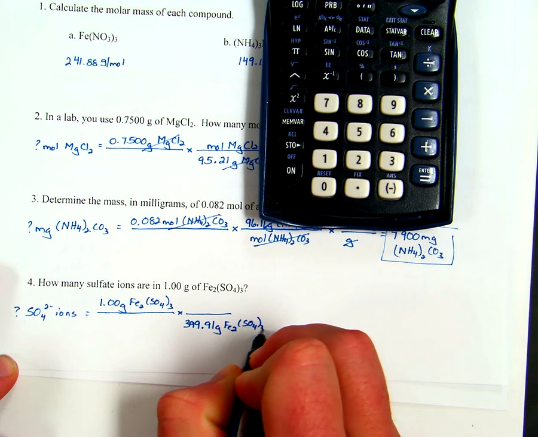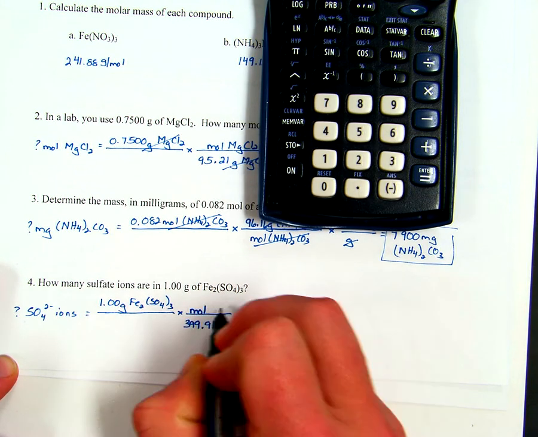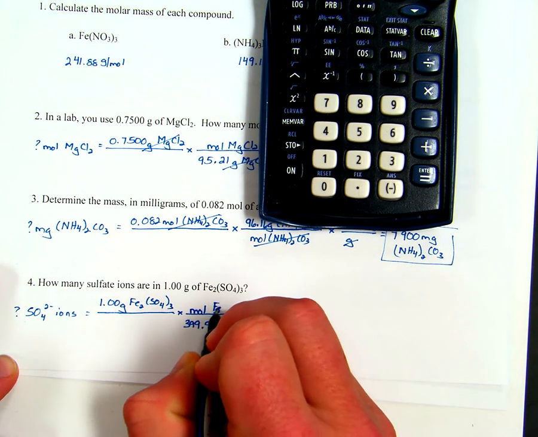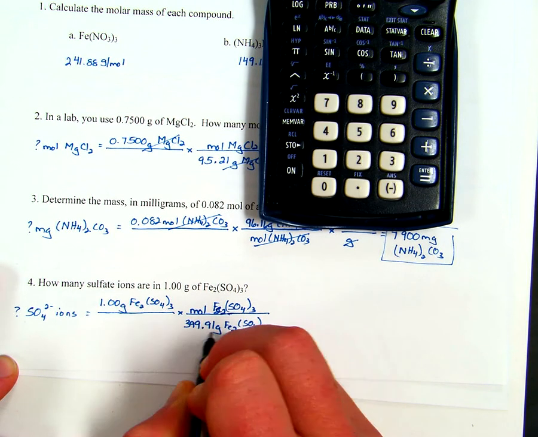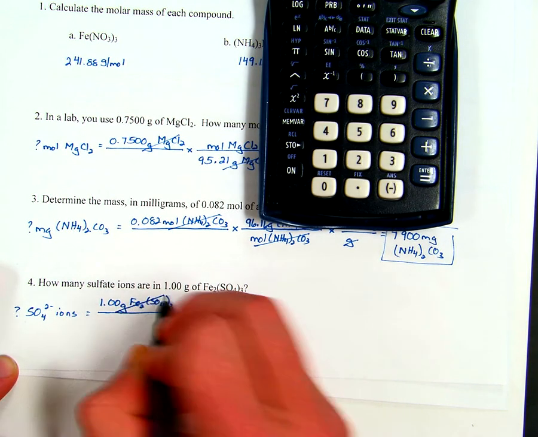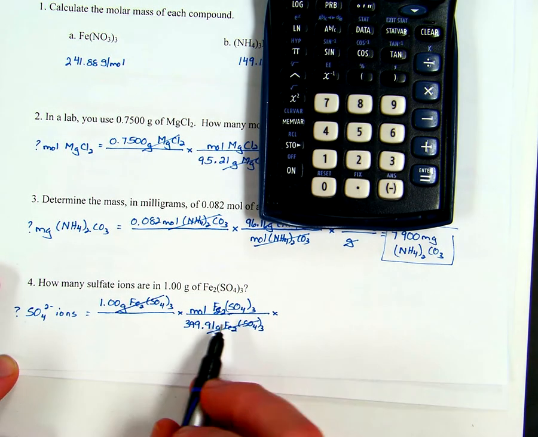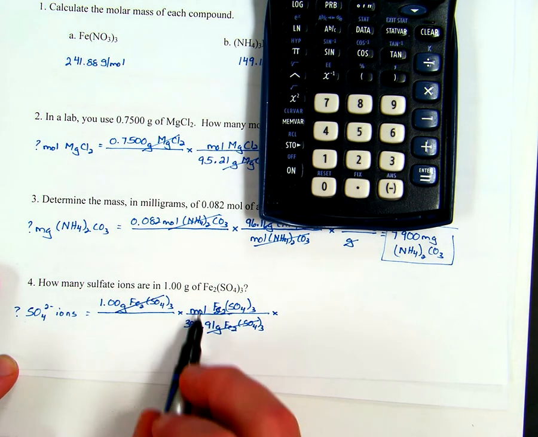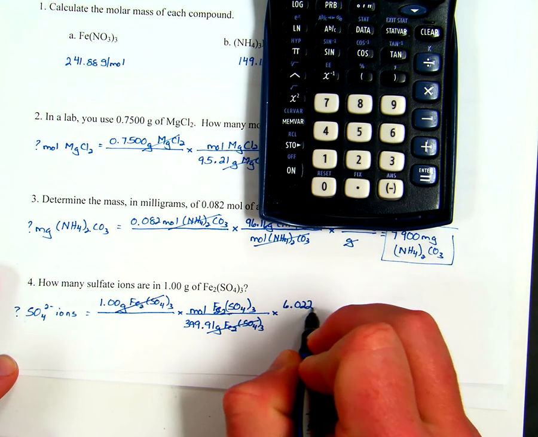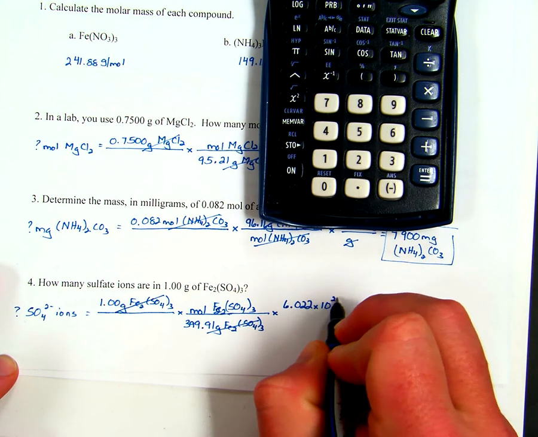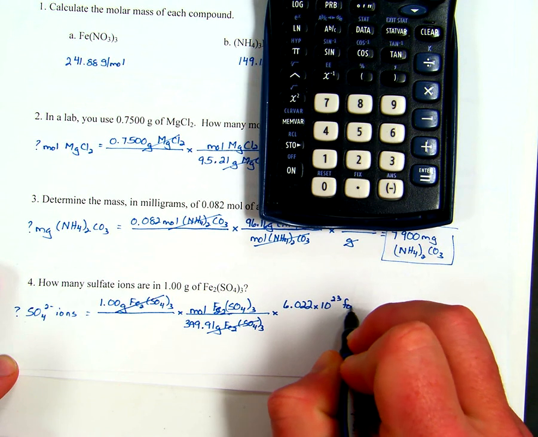Fe2(SO4)3. Alright, next thing, I know how many particles there would be. The smallest particle of this whole thing, the Fe2(SO4)3, that would be a formula unit. 6.022 times 10 to the 23rd formula units Fe2(SO4)3 for every mole.